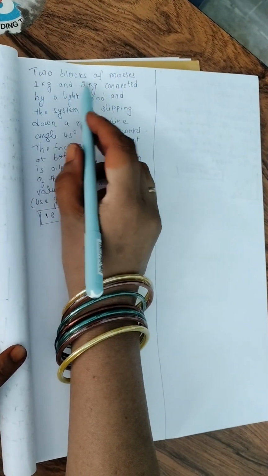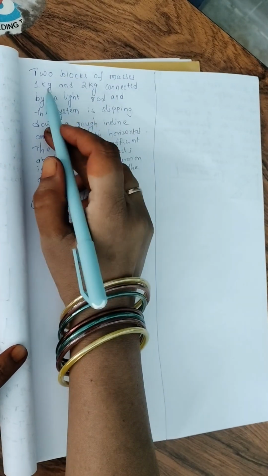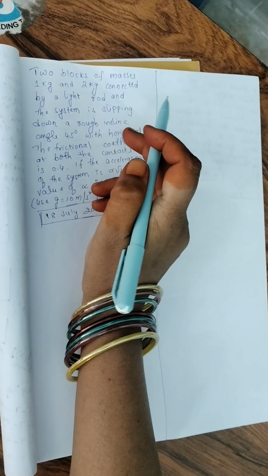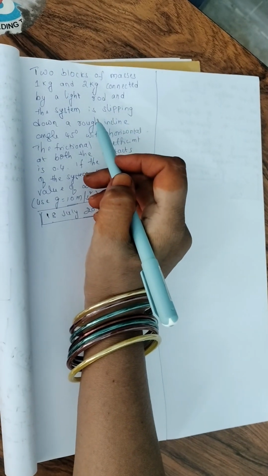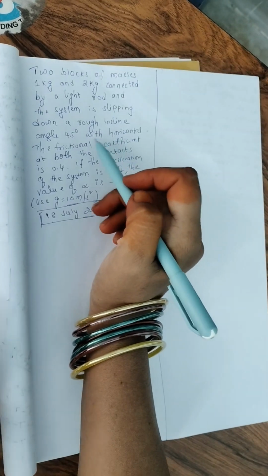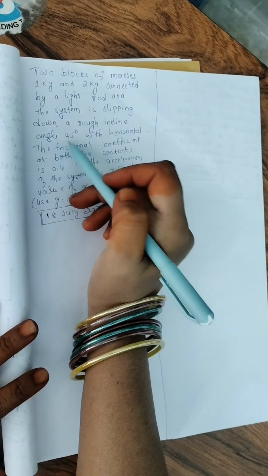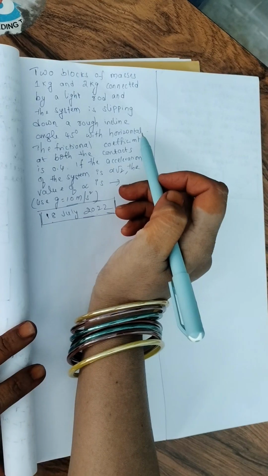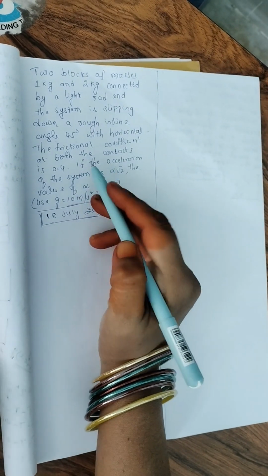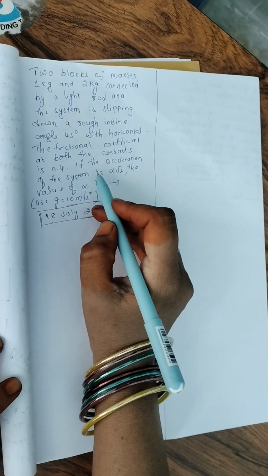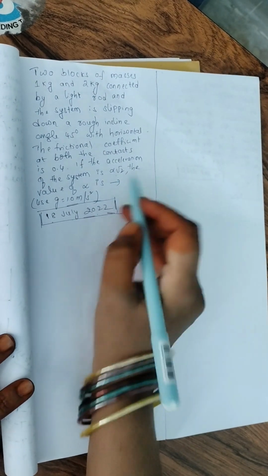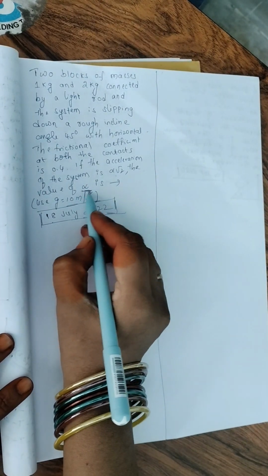It says two blocks of masses, one of 1 kg, the other of 2 kg, connected by a light rod, and the system is slipping down a rough inclined surface of angle 45 degrees with horizontal. The frictional coefficient at both the contacts is 0.4. If the acceleration of the system is alpha root 2, find the value of alpha.